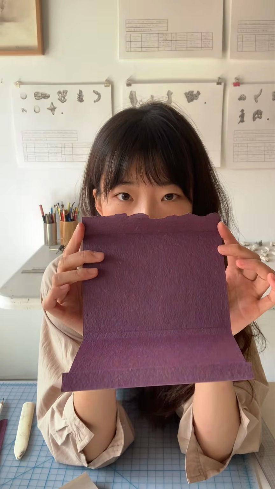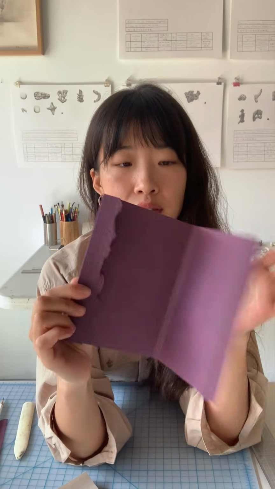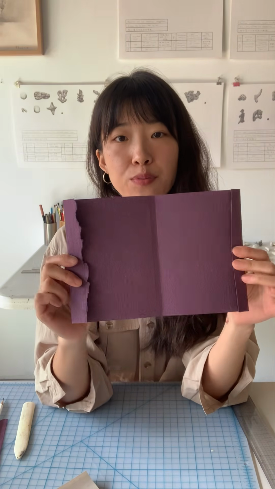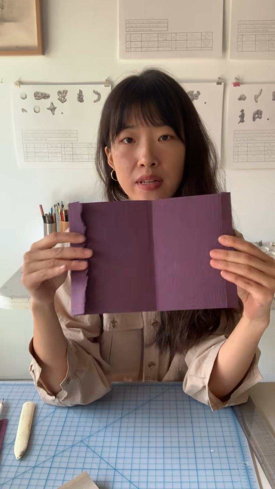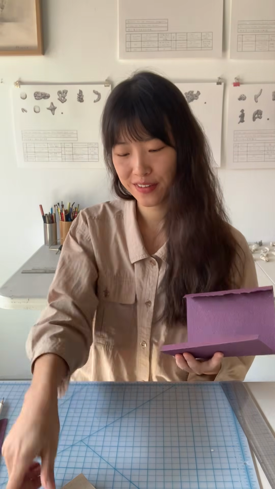This sheet is actually a handmade paper, so it has a deco edge. I'm going to leave it. Ideally, at this point, you want to pressure them like with heavy books or so for a day or two, so they can be more submissive. But basically, that's how you make a jacket.